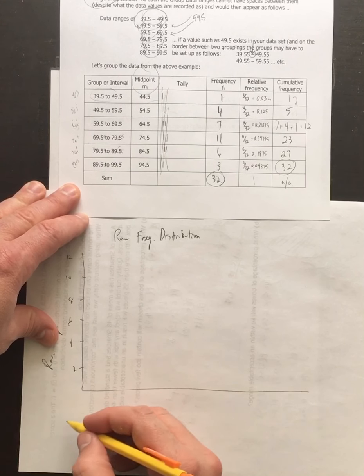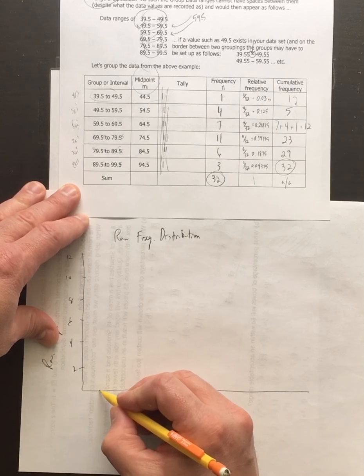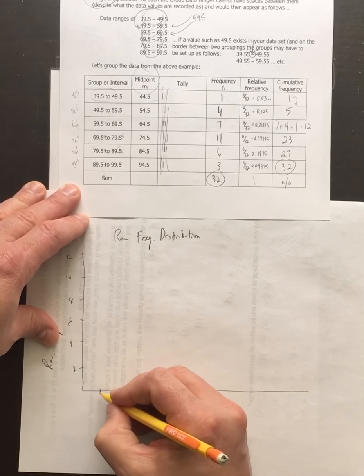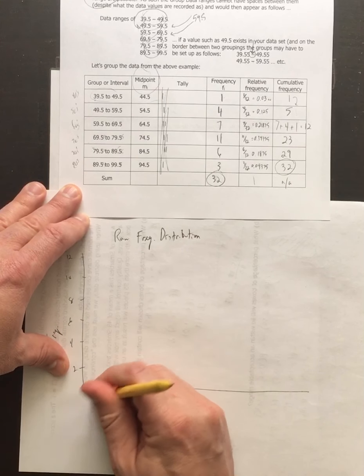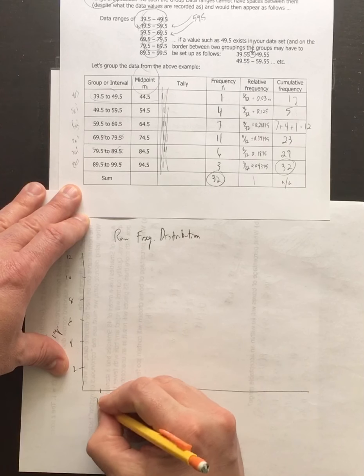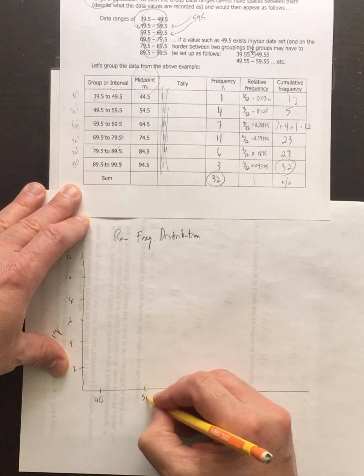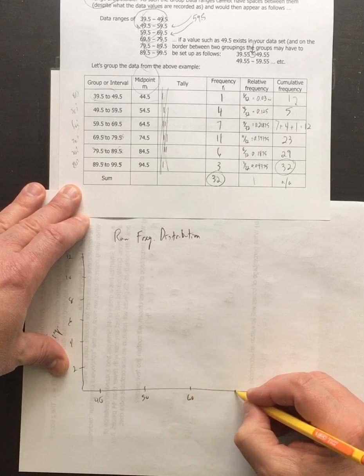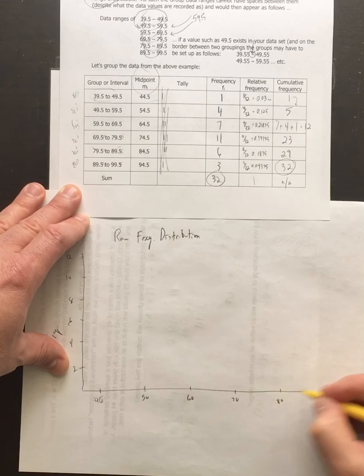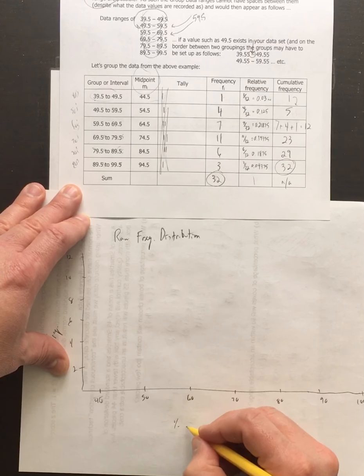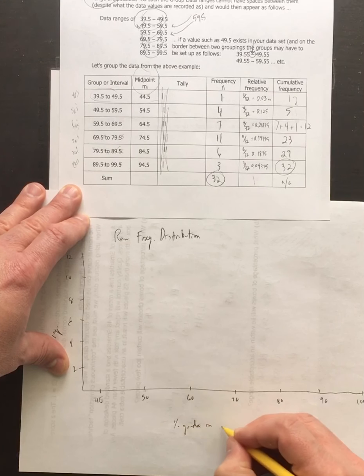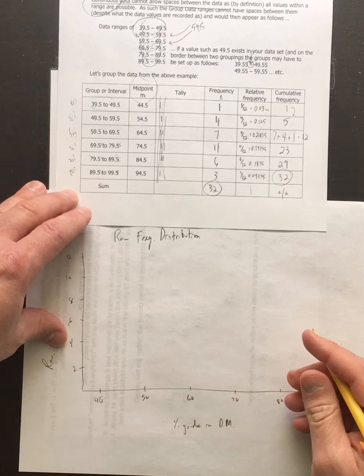Now, remember, this is a continuous outcome, so you want to put on a scale. The scale here, you really should put a 39.5. But again, most people tend to put an approximation in there. So they may go 40, 50, 60, 70, 80, 90, and then finally 100. Okay, that's my random variable x. And I always define the x, so these are percent grades in data management.